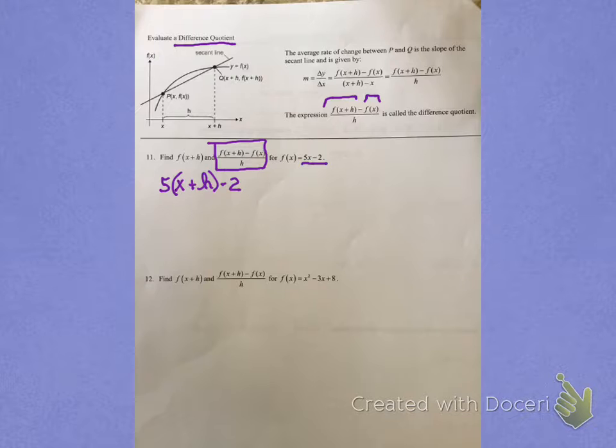I am going to group this just so that you can see I have completed that part of my substitution process. Now, I want to subtract just the regular plain f of x, and I will put that in right here, 5x minus 2.